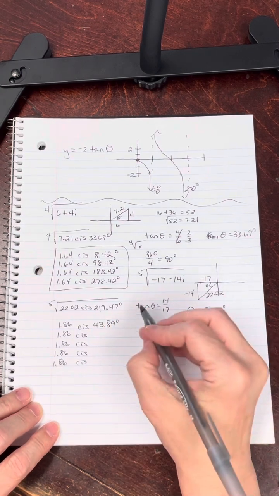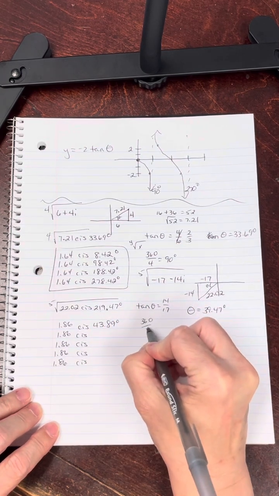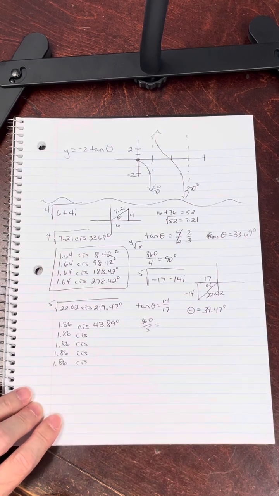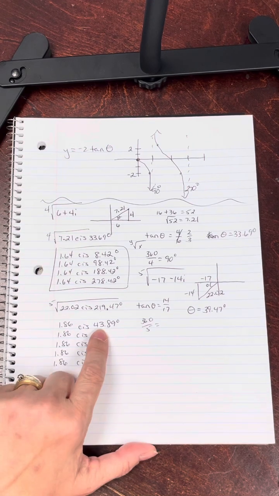Establish the pattern, 360 divided by the 5. So every time we are adding, just a second, I'm only finding the 43.89. Oh, bummer, I don't think it actually gave me that number.